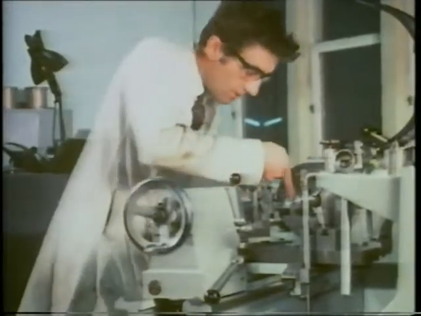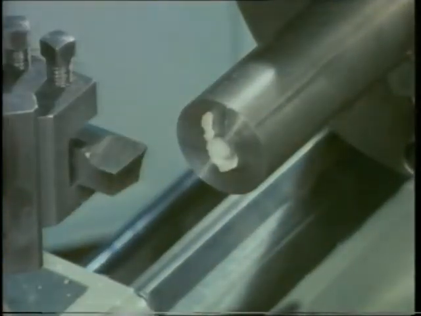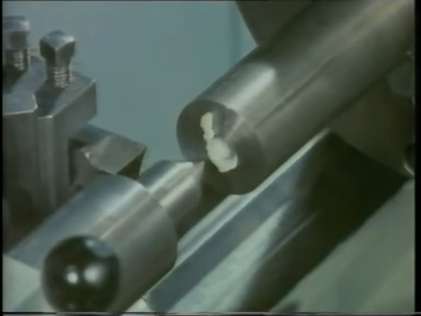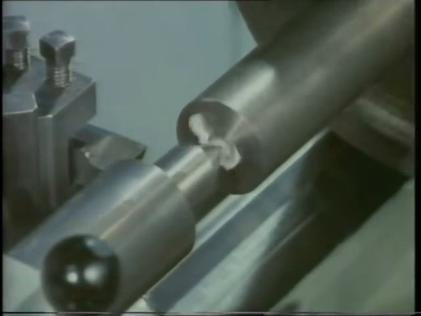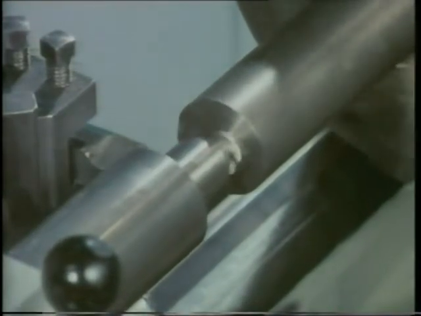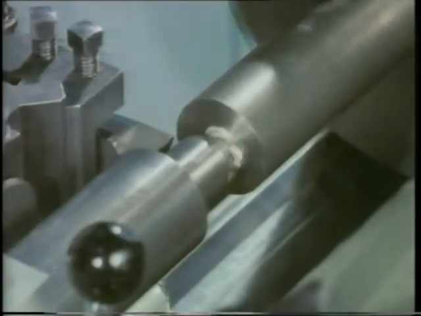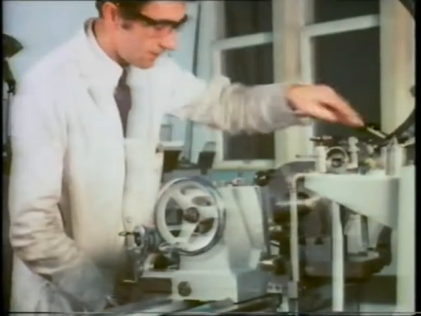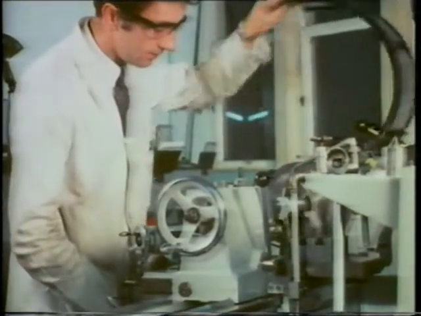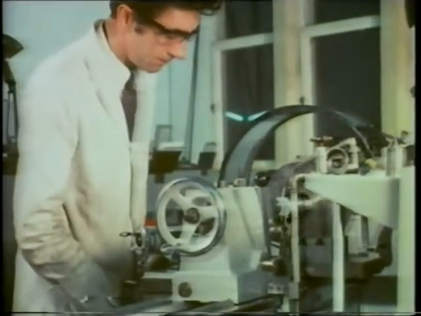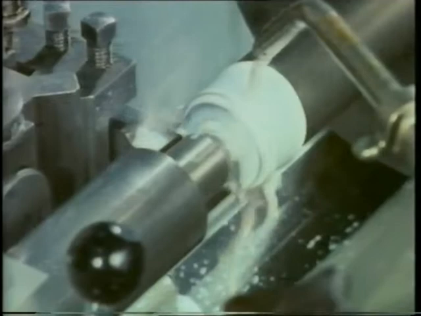We repeated the entire cutting operation, putting grease between the center and the work. And this time we also used a coolant.